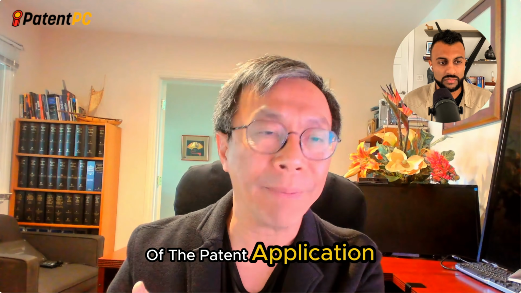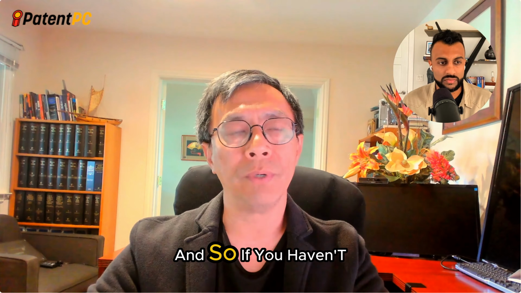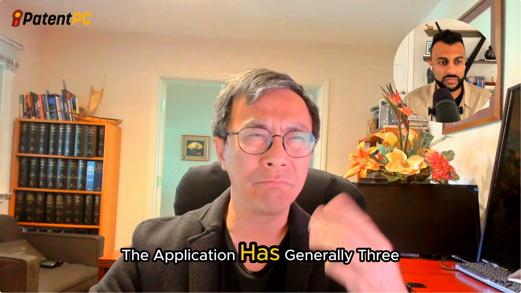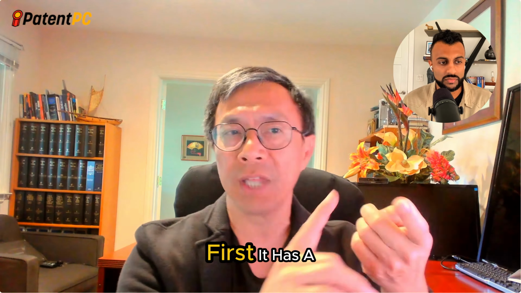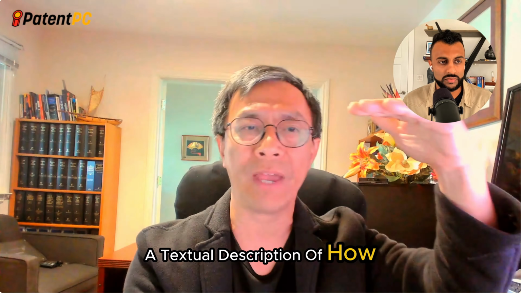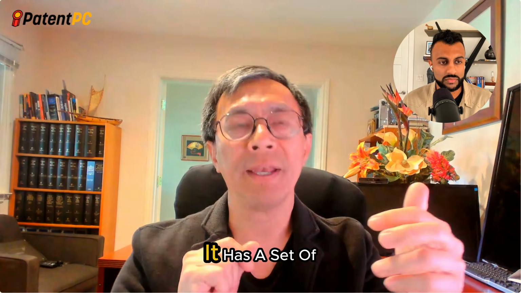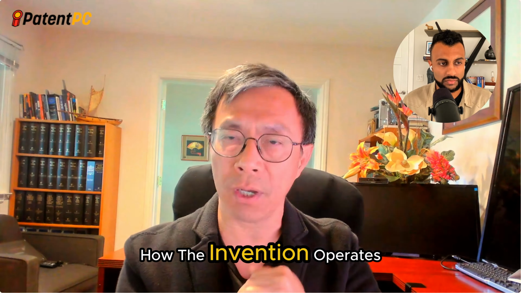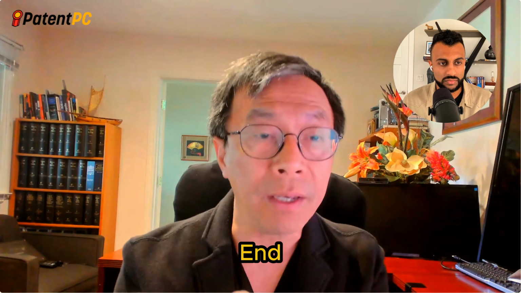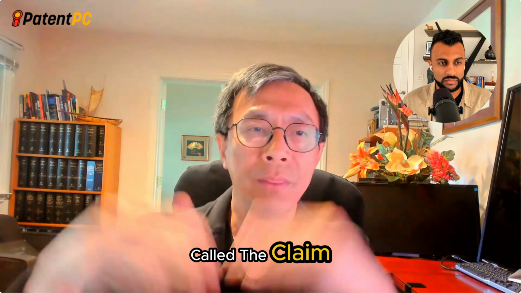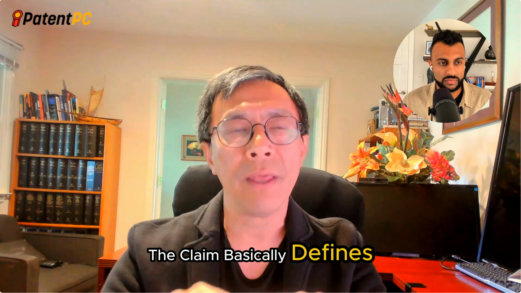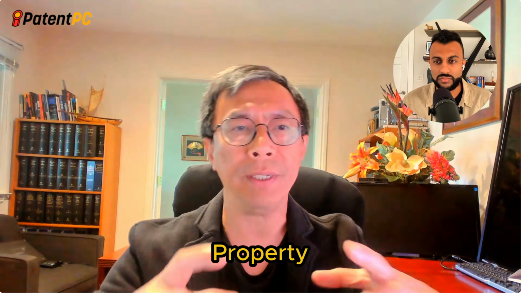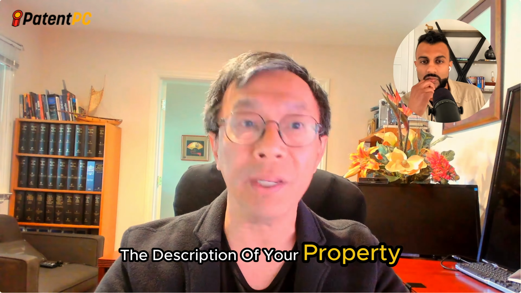If you haven't seen a patent application before, the application generally has three major things. First, it has a textual description of how the invention operates. It has a set of drawings that dovetail with the text to explain how the invention operates. And then at the very end, you have what is called the claim. The claim basically defines the metes and bounds of your invention, very similar to the description of your property in a deed.